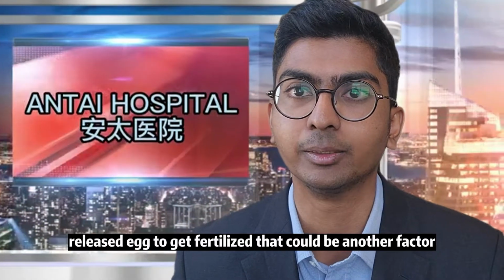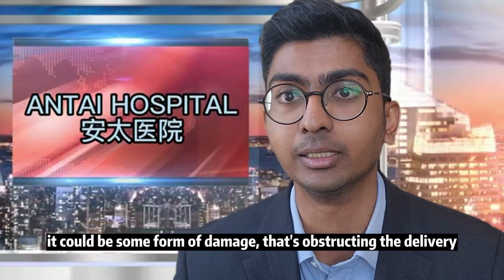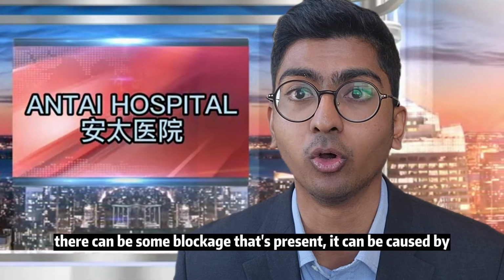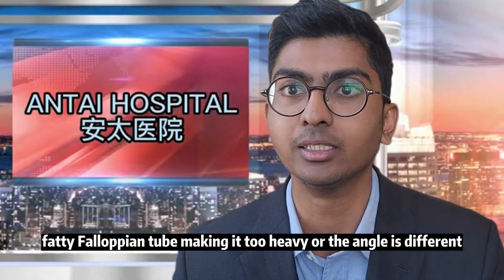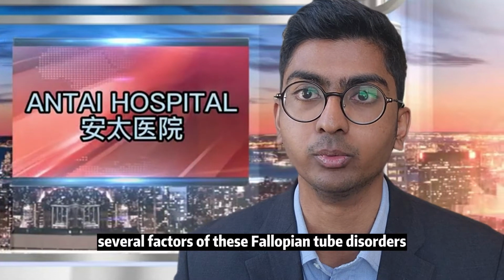That could be another factor. There could be some form of damage that's obstructing the delivery. There can be some blockage that's present there. It can be caused by fatty fallopian tube, making it too heavy, or the angle is different. Several factors of this fallopian tube disorders.